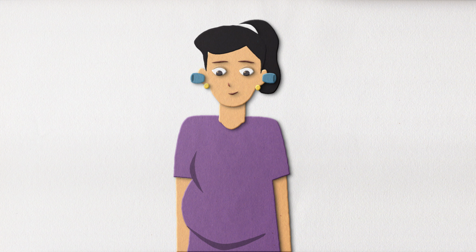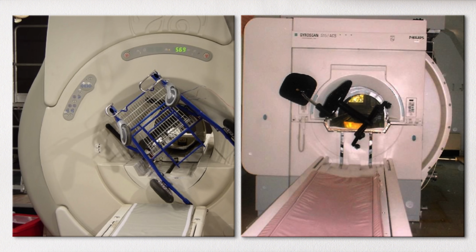There are also other safety concerns with MRI scans. Because they use powerful magnets, patients have to let the radiologist know if they have pacemakers or metal in their bodies, so they can avoid things like this from happening.